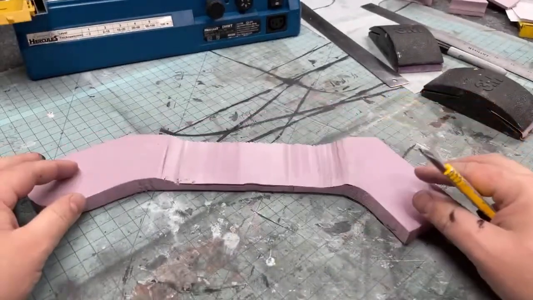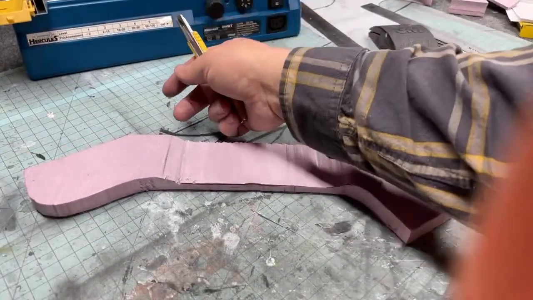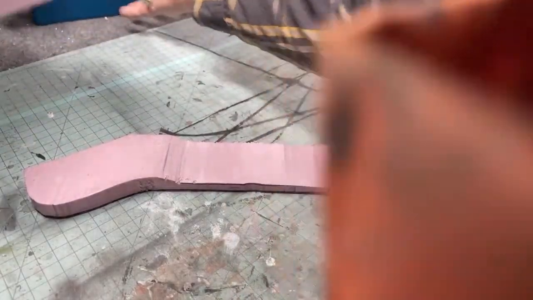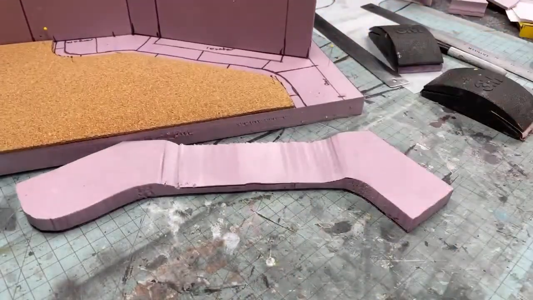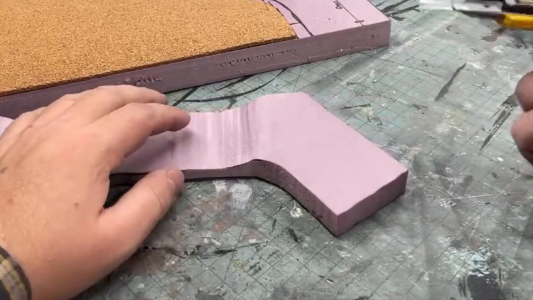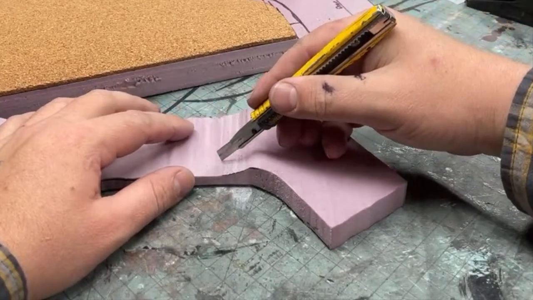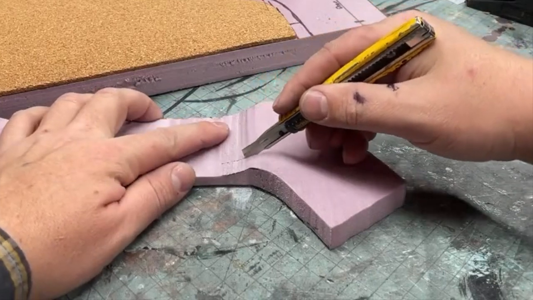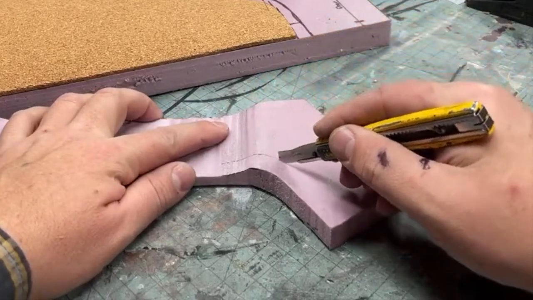Okay, I'm going to carve in some of the street detail according to my map that I created. So, right there. I'm going to just freehand this because I'm a psychopath. And I'm just going to make a cut.